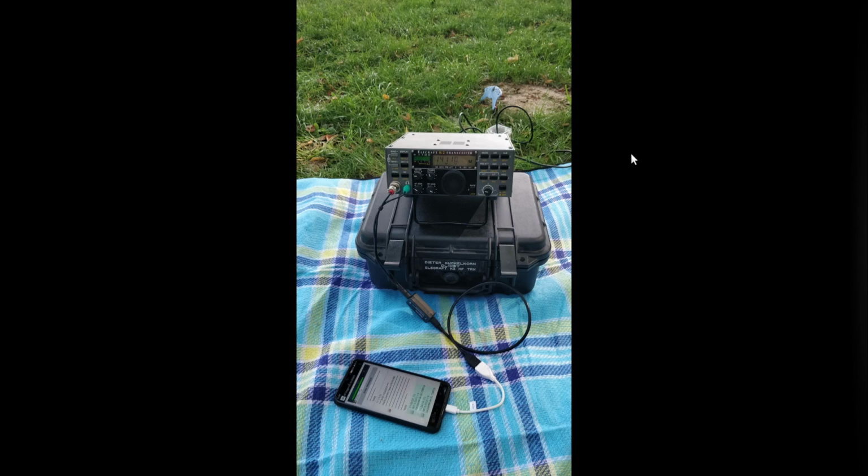One big advantage over modes like JS8Call is that it does not require any synchronization of the device clock, like it would be needed in FT8 or JS8Call. The reason being that this mode is developed for use in very remote areas where you don't have any internet access and you cannot synchronize your clock.